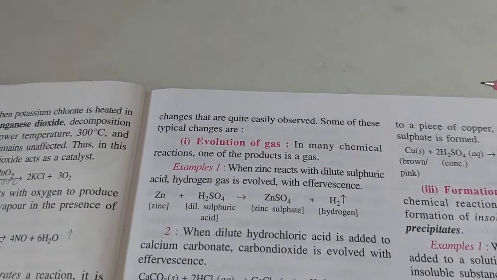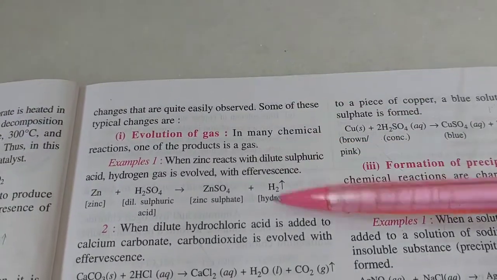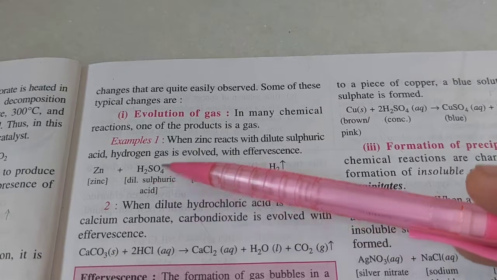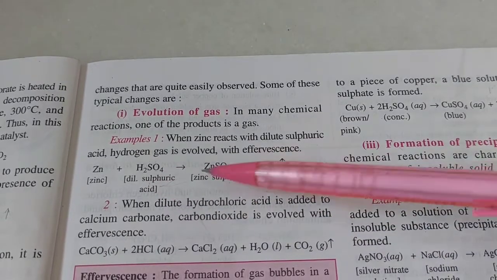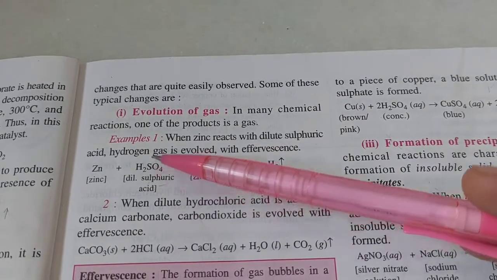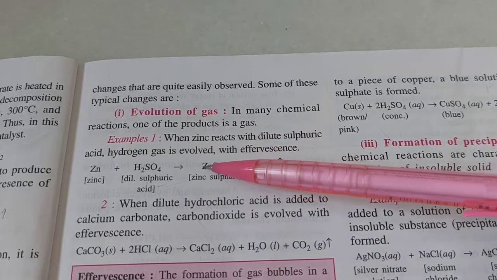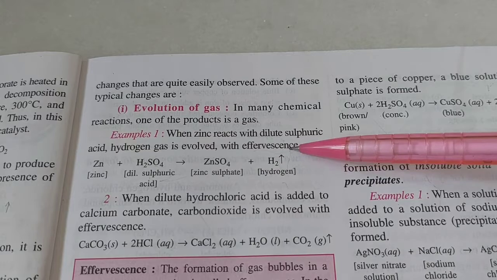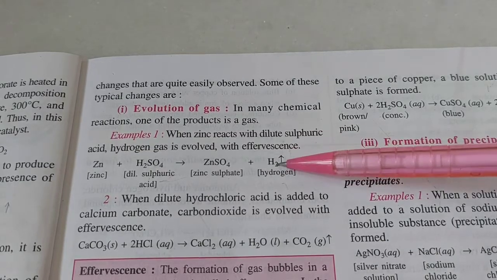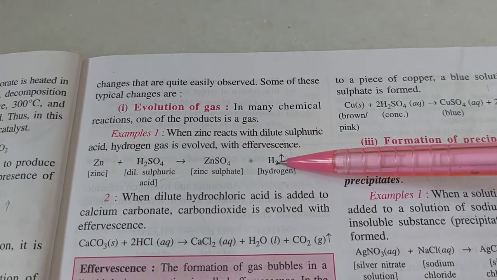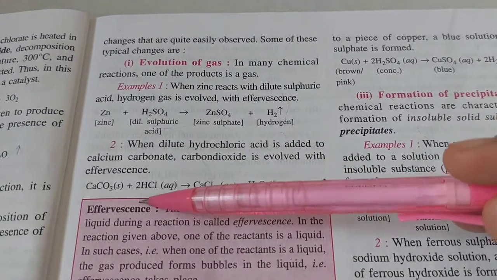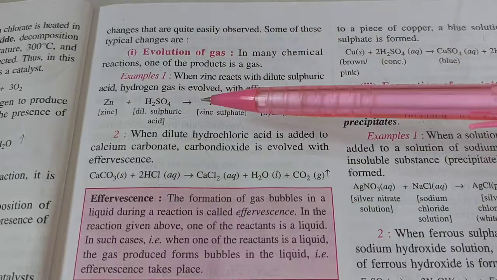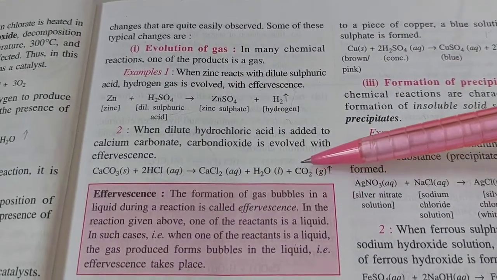Now, some characteristics of reactions are that often a gas is evolved. For example, this is a displacement reaction. Zinc is above hydrogen in the activity series. It is more reactive, so it will displace hydrogen. Sulfate, who was with hydrogen earlier, will dump hydrogen and go with zinc, and poor hydrogen is left alone. It's a gas. It creates effervescence, that is bubbling, foaming. And the test for hydrogen is that it burns with a pop sound. Similarly, if I add any acid to a carbonate, like marble chips, carbon dioxide gas is released.